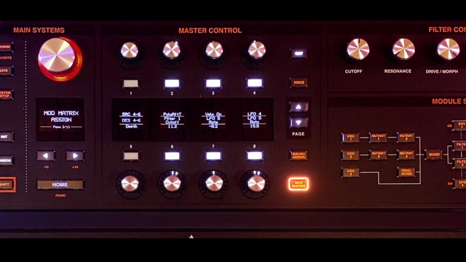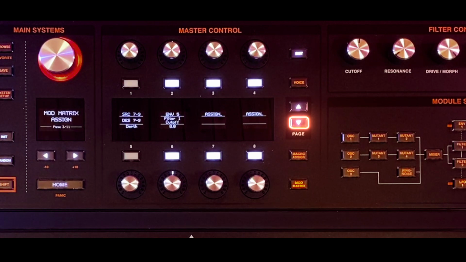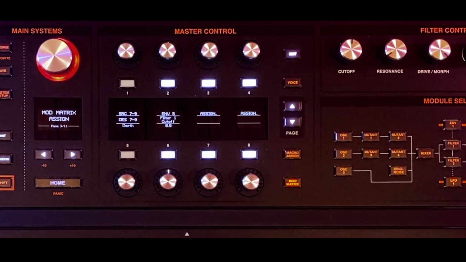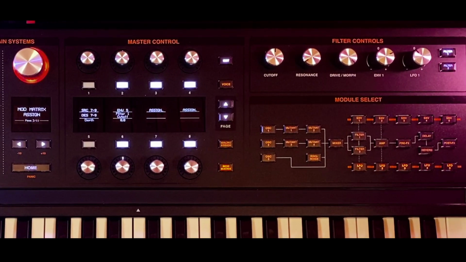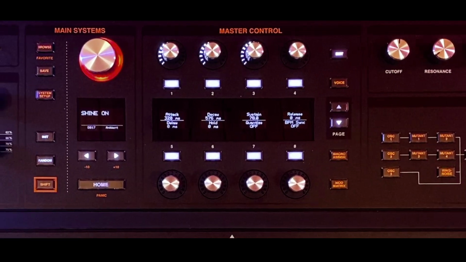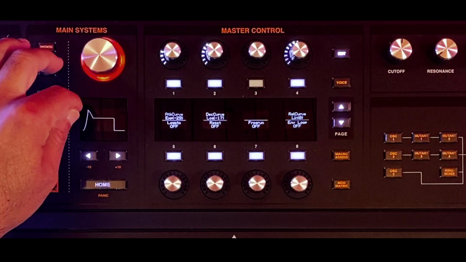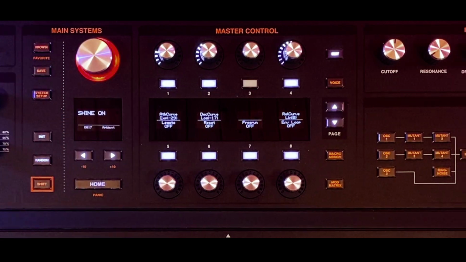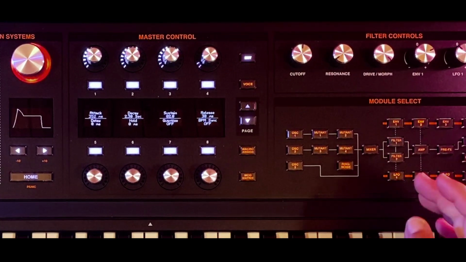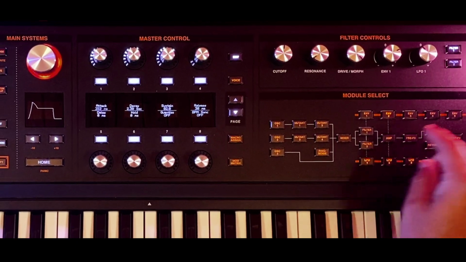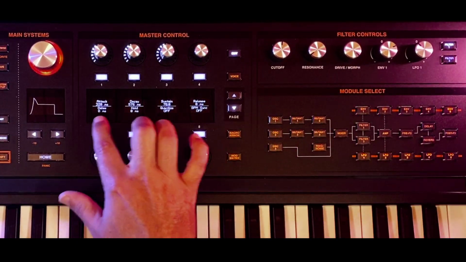My last page is to actually use envelope 5 to affect the filter cutoff as well. So let's have a look at what envelope 5 is doing. Envelope 5 has this spike in attack and then an inverted curve for decay. Pretty much similar to the envelope we are using for the amplifier, but with slightly different values here.